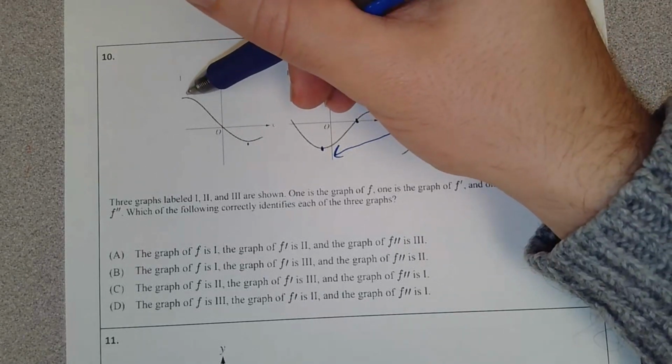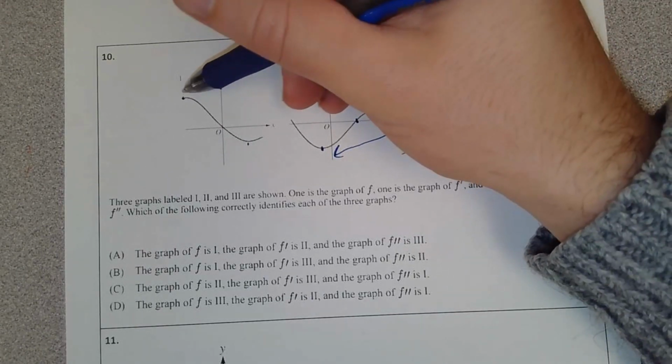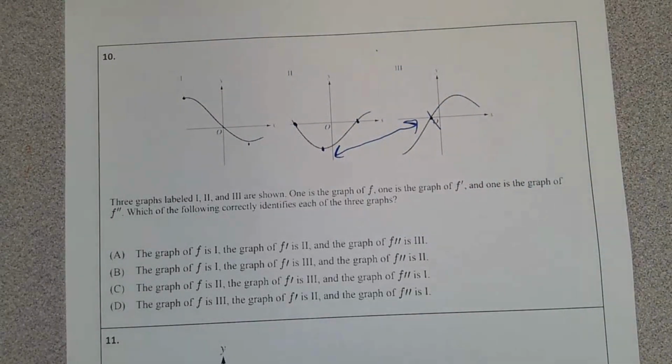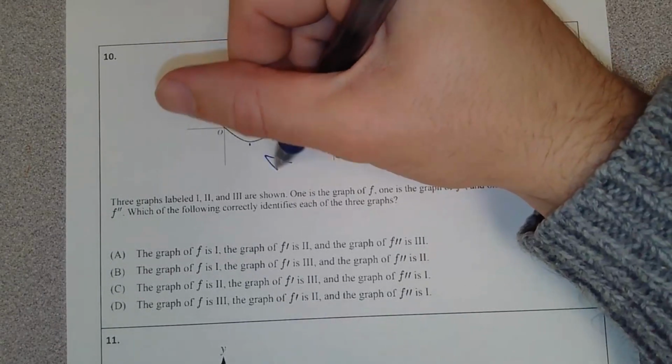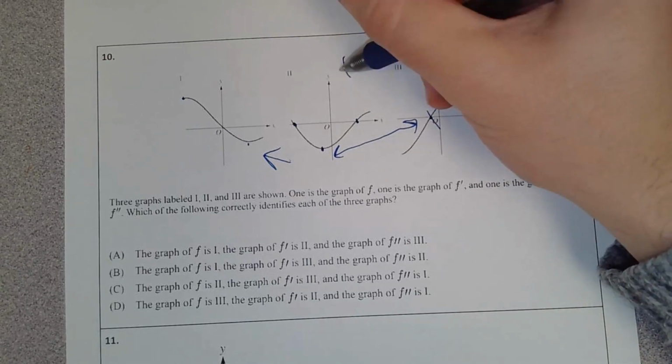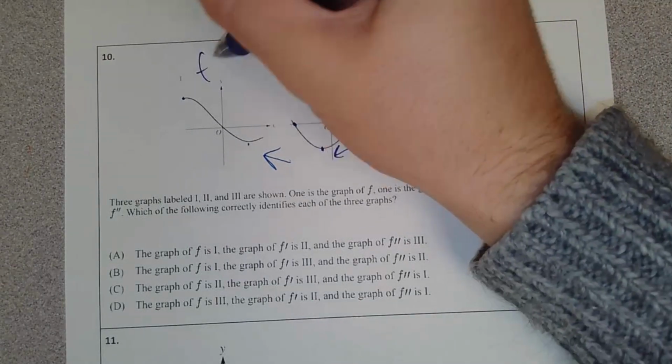And this has a maxima going on over here, and it's got a point right here. So it's looking like this is the second derivative, this is the first derivative, and this is the original.